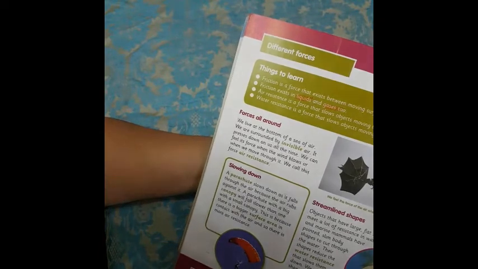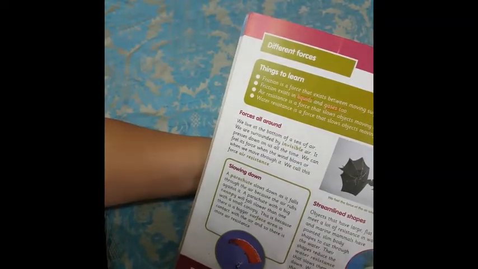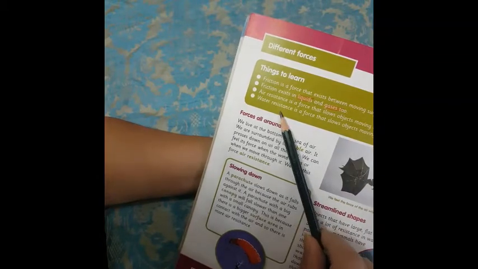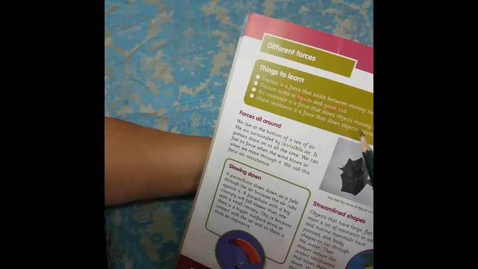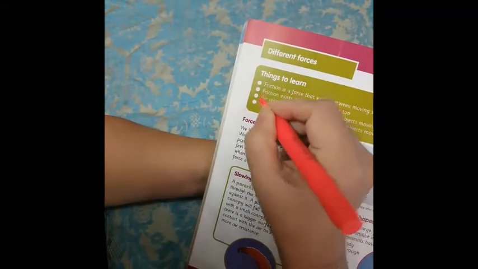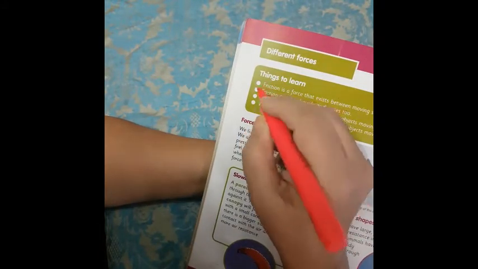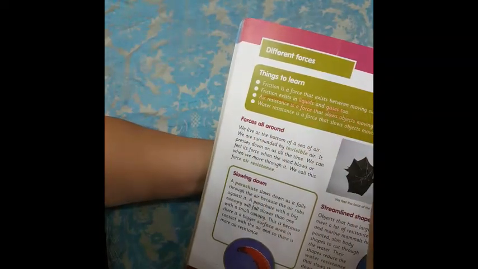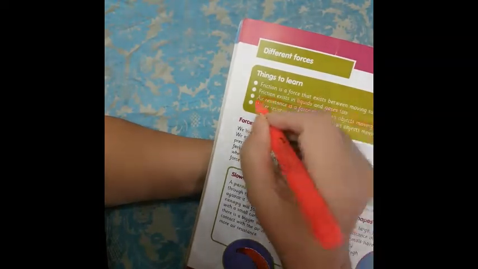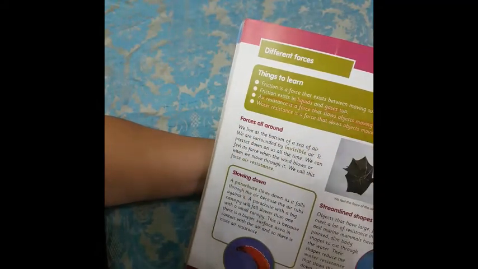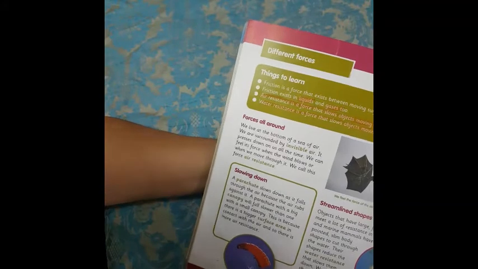Okay? So air resistance is a force that slows down objects moving through air. Water resistance is a force that slows down objects moving through water. So you can highlight both these sentences. Air resistance is a force that slows down moving objects through air, and water resistance is a force that slows down objects moving through water.